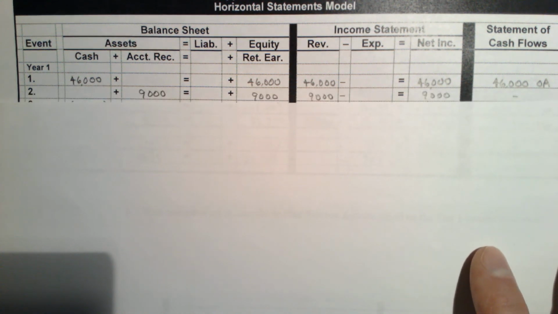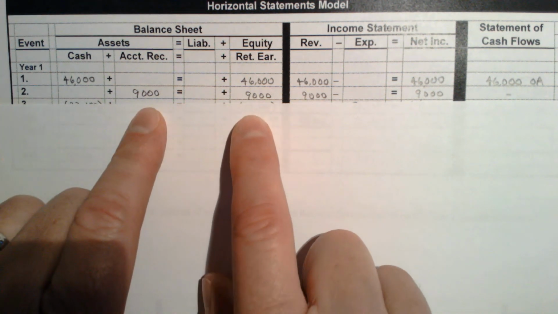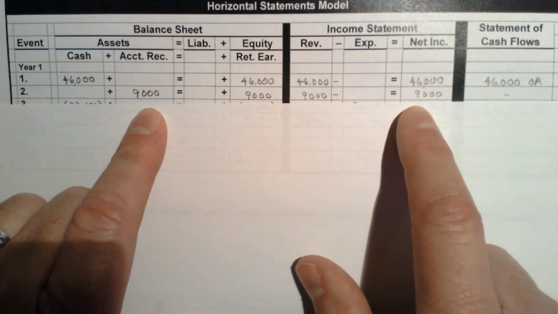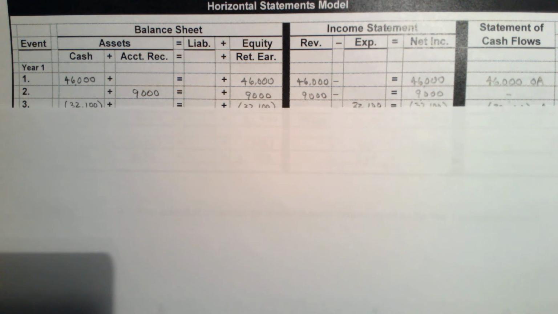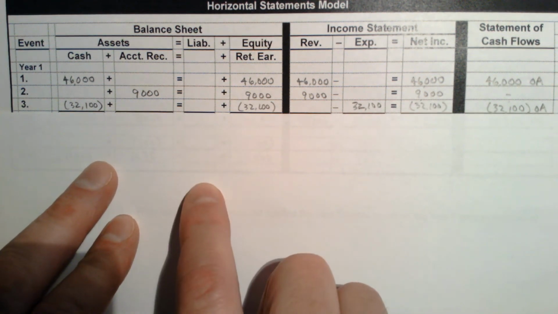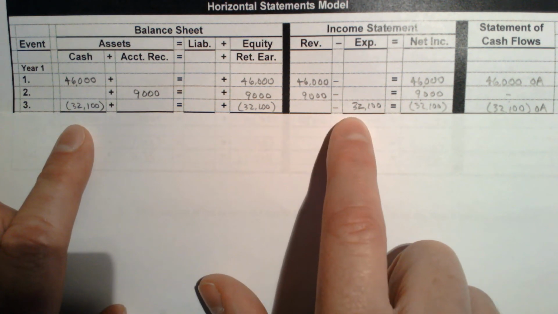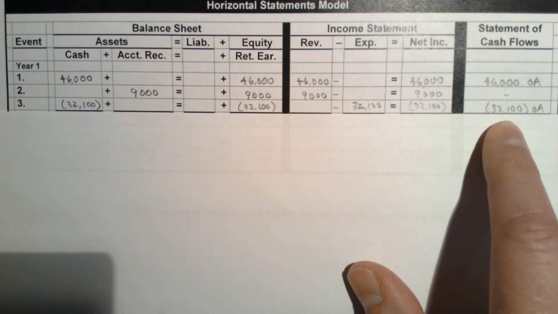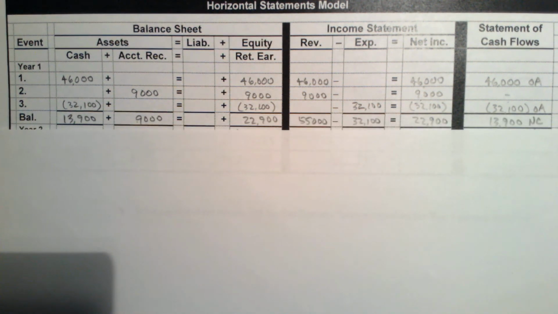Now, step two, we do $9,000 of work for people on account. So accounts receivable goes up, we pull up retained earnings, we recognize revenue, which pulls up net income, and there's no cash flow associated with that. Then we have $32,100 of operating expenses that we pay cash for, so cash goes down, retained earnings goes down, we recognize the expense, which pulls net income down, and we have $32,100 that flows out of the company as an operating activity. So that's how we finish the year.